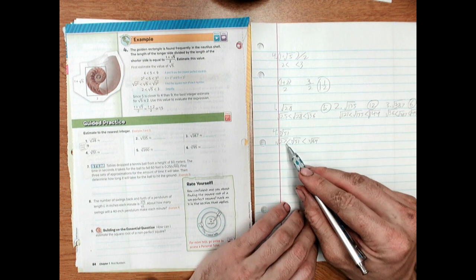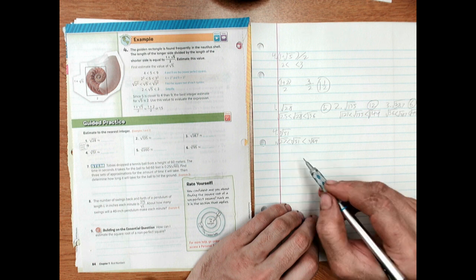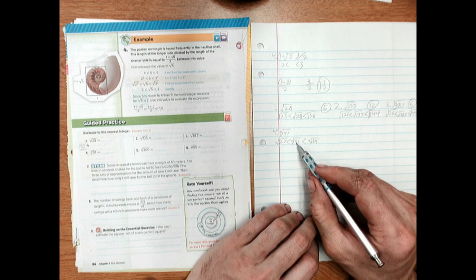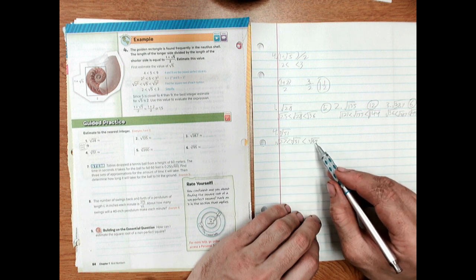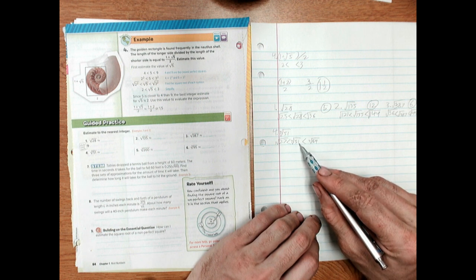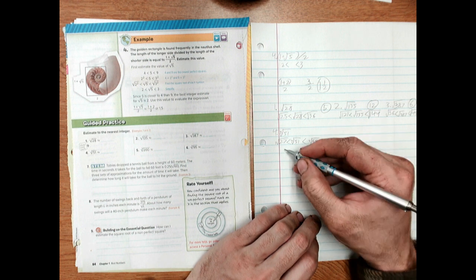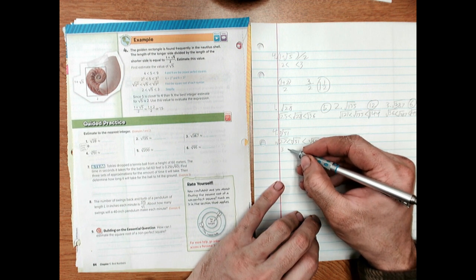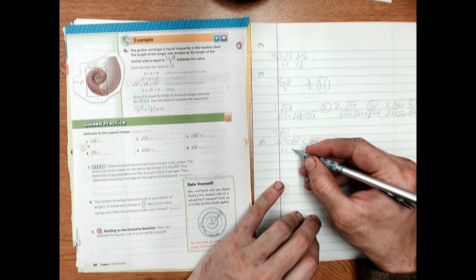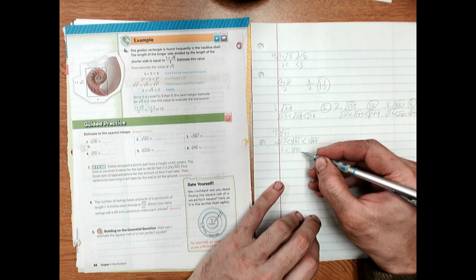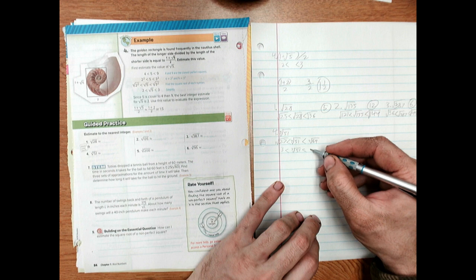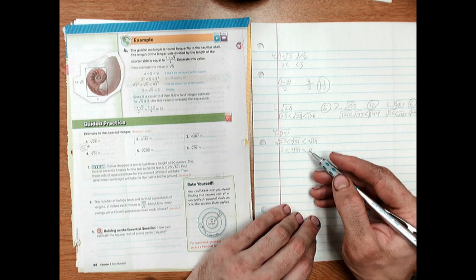Which one is this one closer to? Let's see. It's 24 from 27, and it is 13 from 64, so it's closer to 4. So the cube root of 51 is somewhere between 3 and 4, and it's closer to 4.